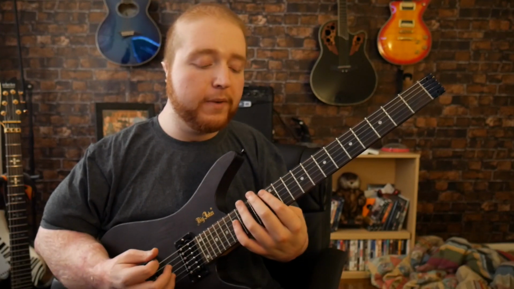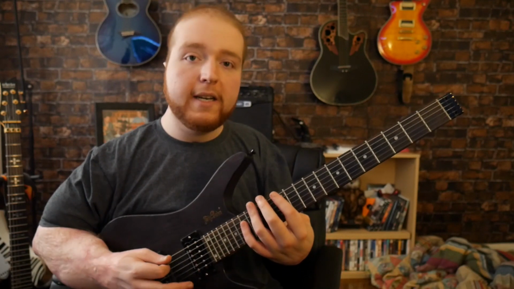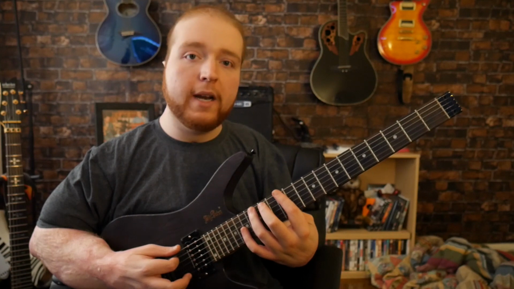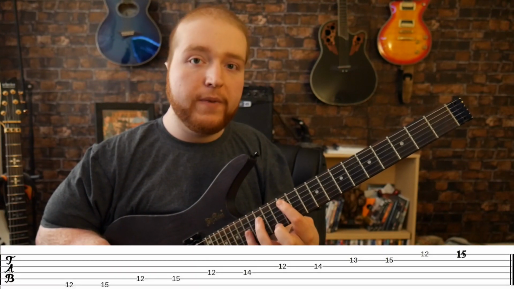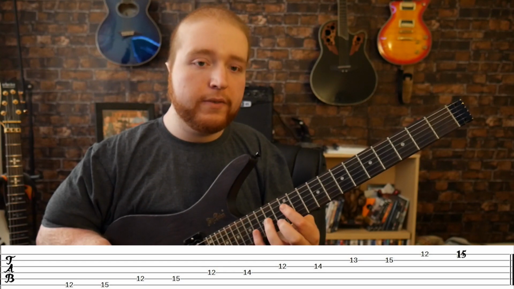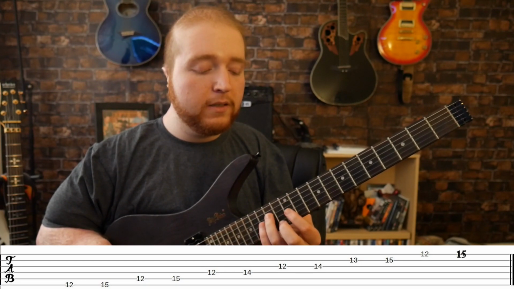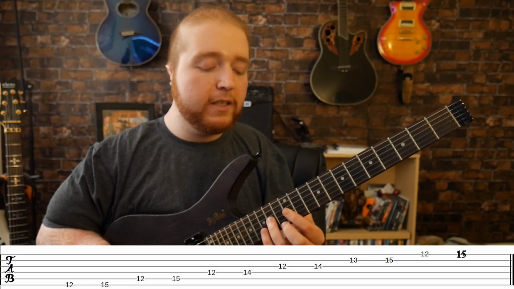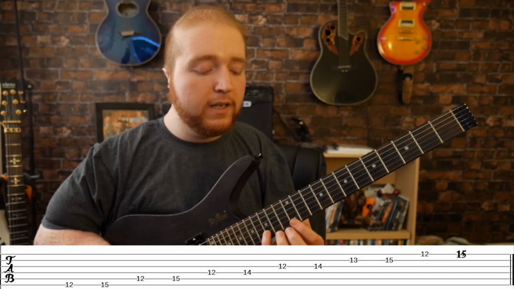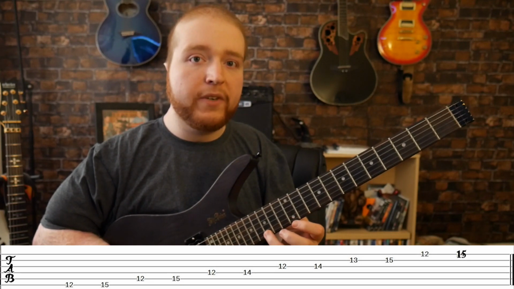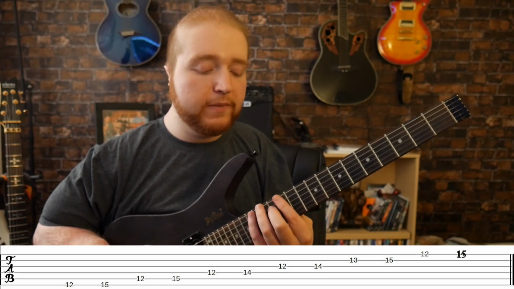That is the 4th shape of A minor pentatonic scale. Alright, now our final shape's going to start on 12, then 15, then 12, 15, then 12, 14, 12, 14, and then 13, then 15, and then 12, and 15.